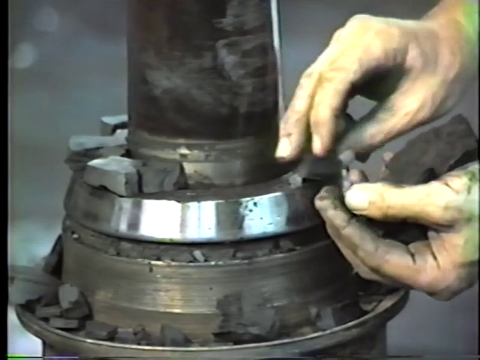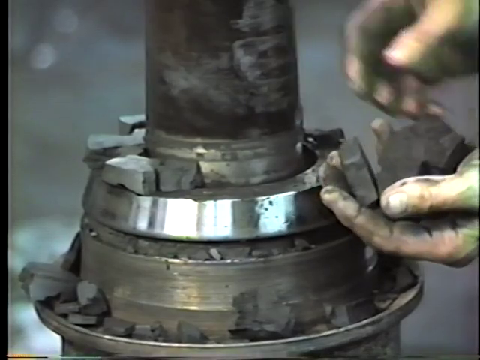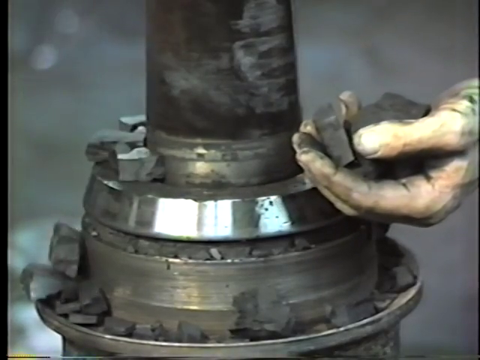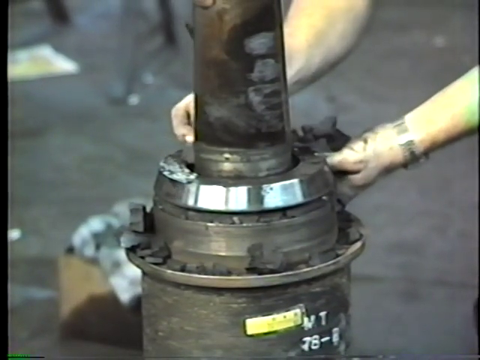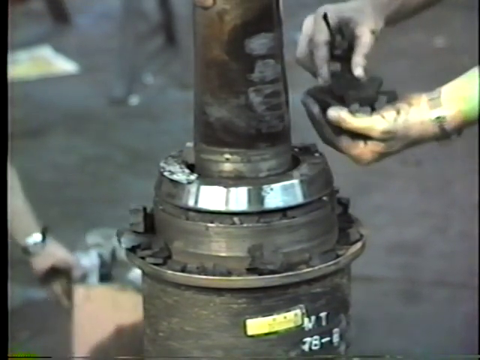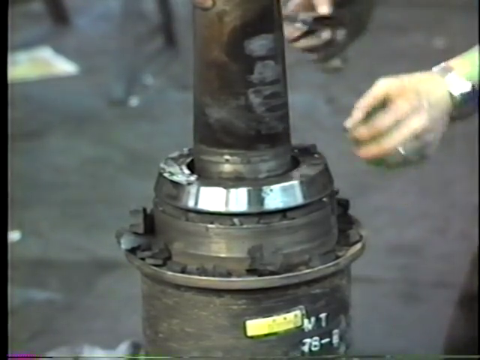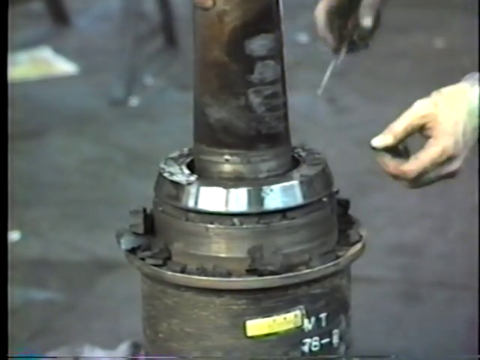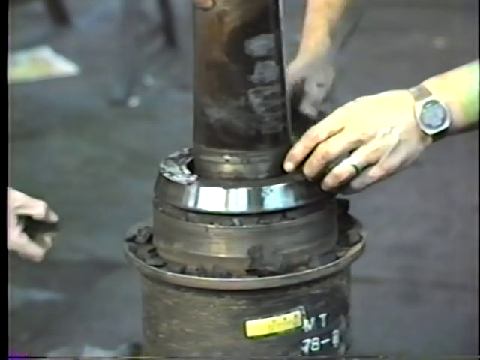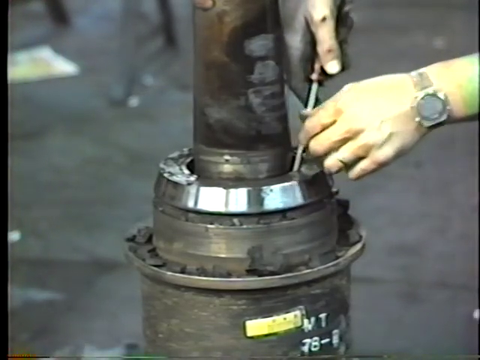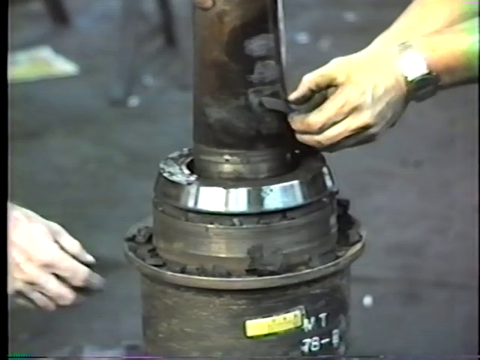Alright. There's no seals in it. There's no seal in there at all? No. Okay, lift that stuff out of the way. There's part of a seal coming out there. That's part of the seal.